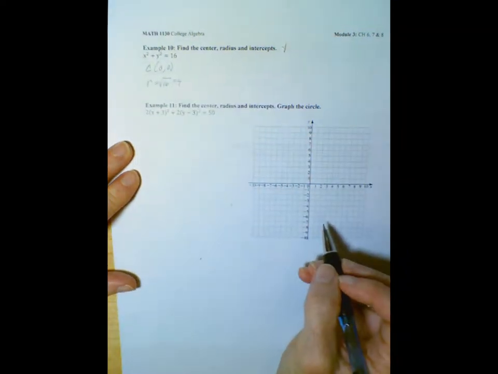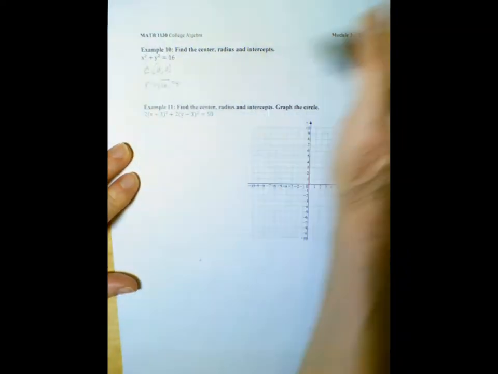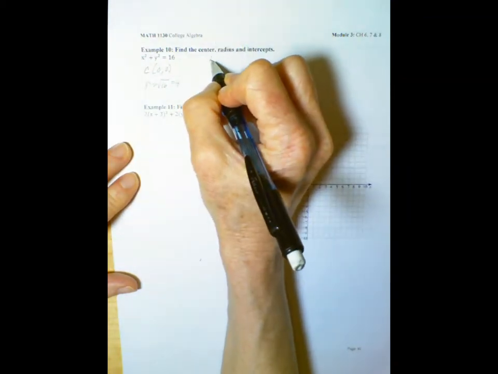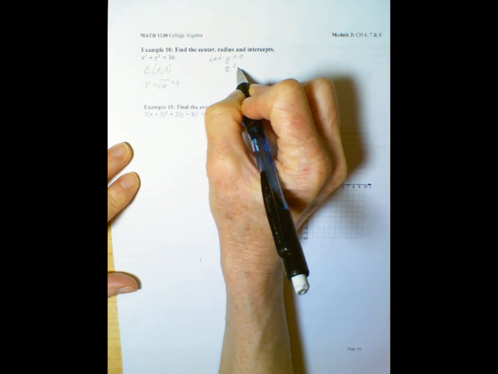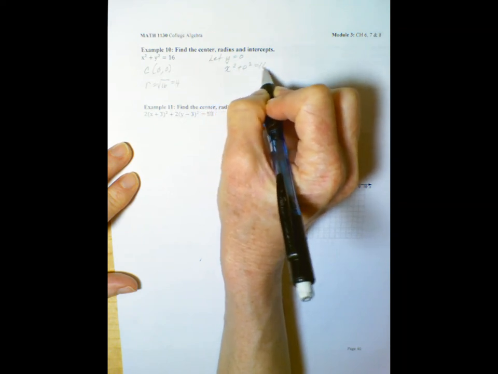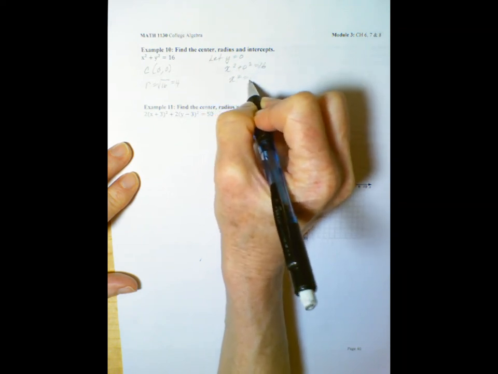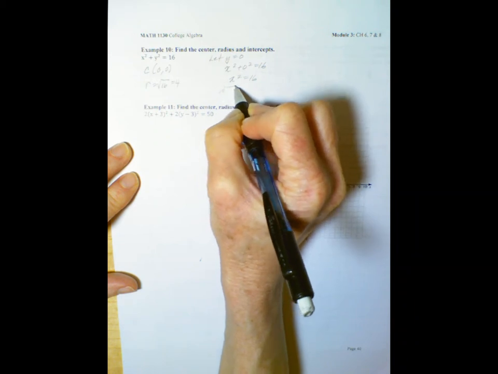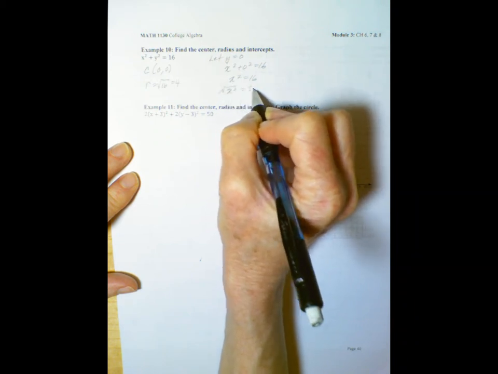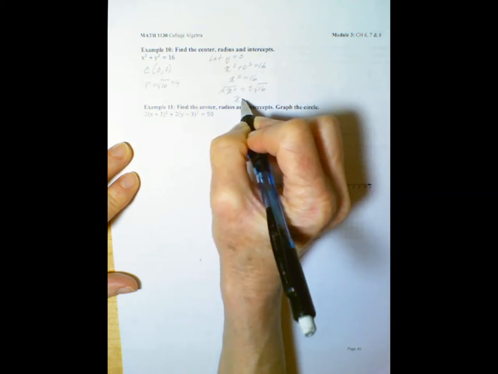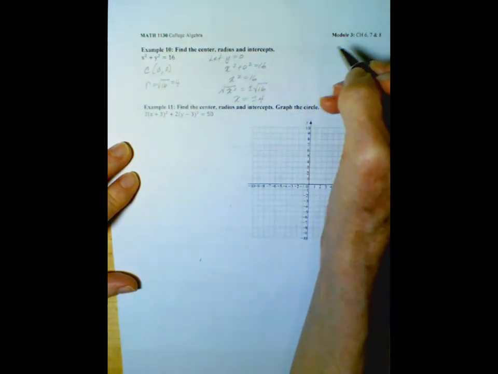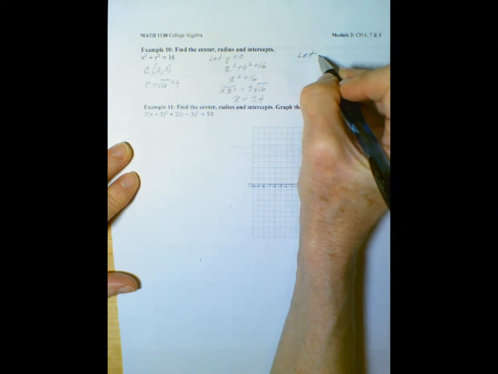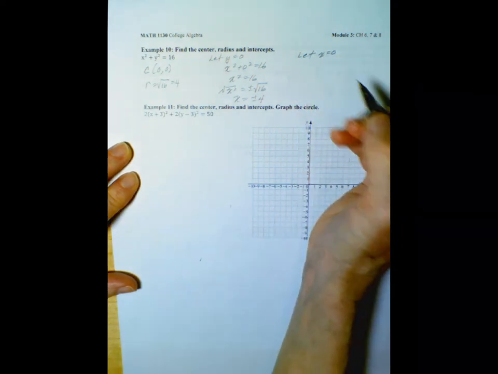And how do we find the intercepts? Well, to find the x-intercepts, let's let y equal 0. So we have x squared plus 0 squared equals 16. So x squared equals 16, and the square root of x squared equals plus or minus the square root of 16. So x equals plus or minus 4. And we'll let x equal 0 to find the y-intercepts.